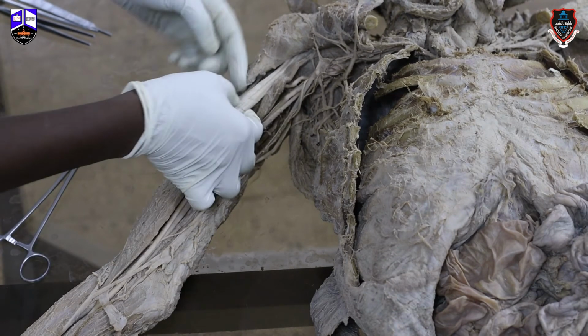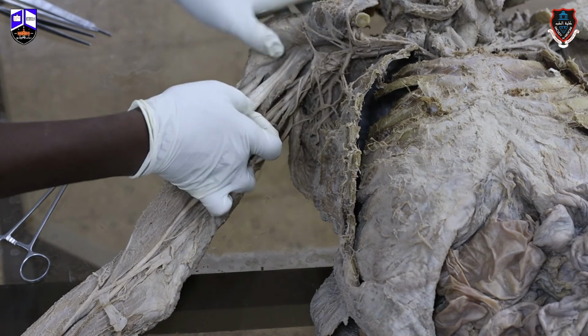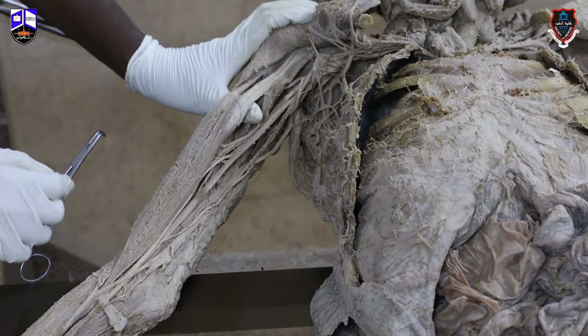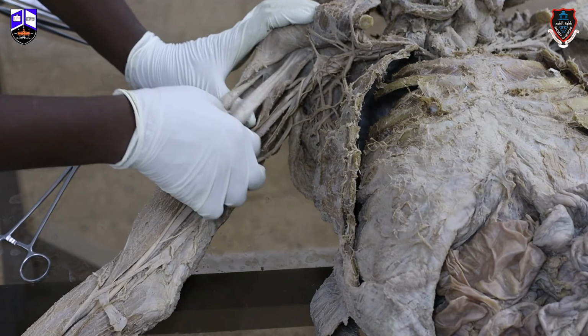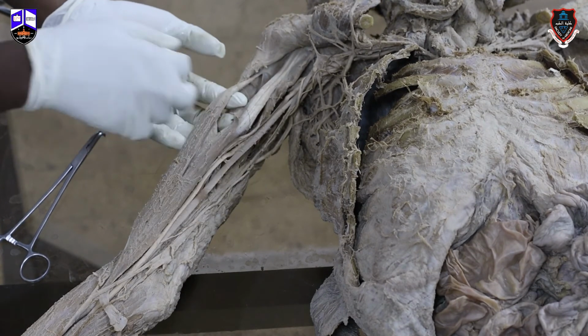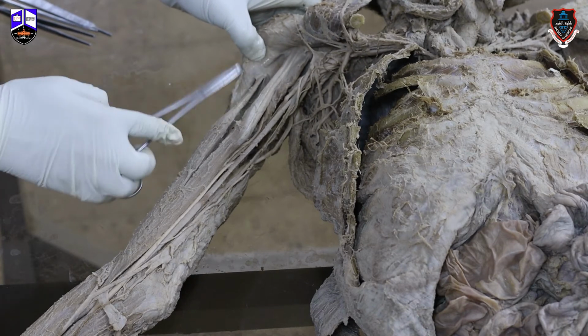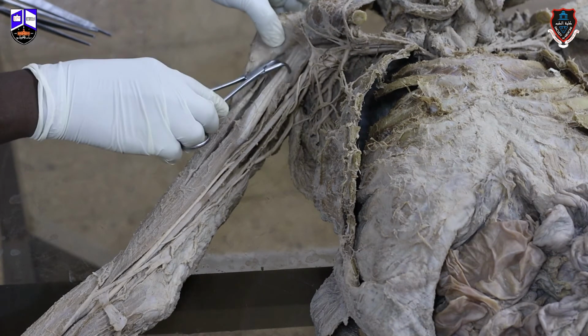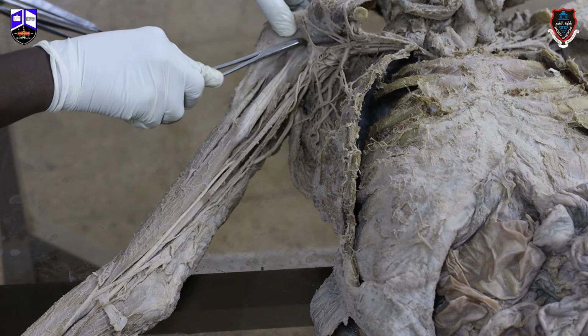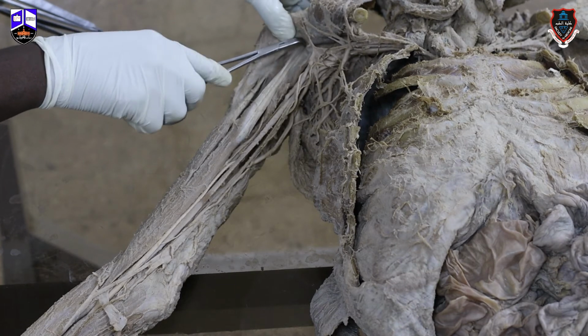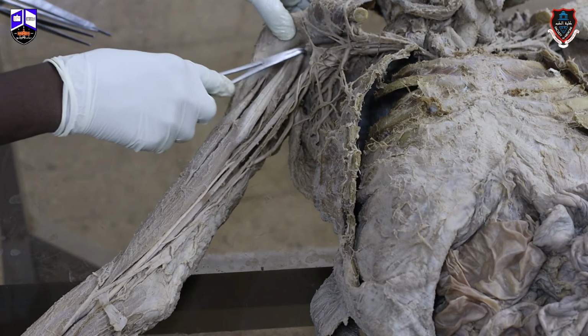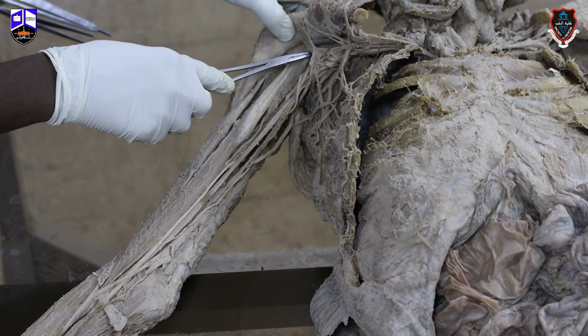Lateral to the coracobrachialis is the biceps brachii muscle, and it's called biceps because it has two heads. This is the short head and this is the long head. The short head originates from the coracoid process as well, lateral to the origin of the coracobrachialis muscle.